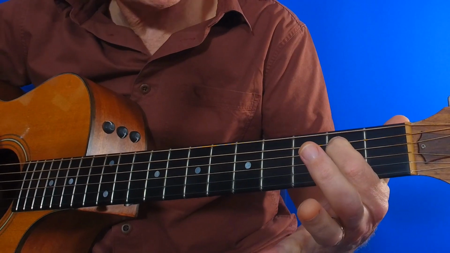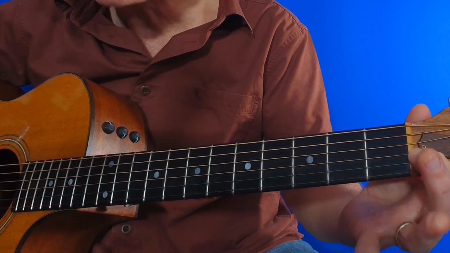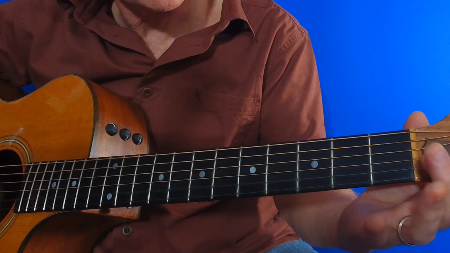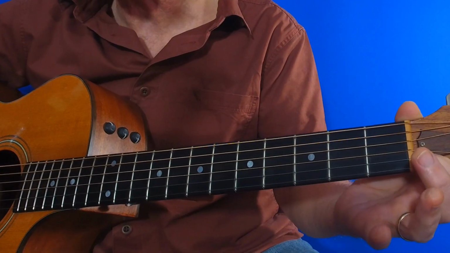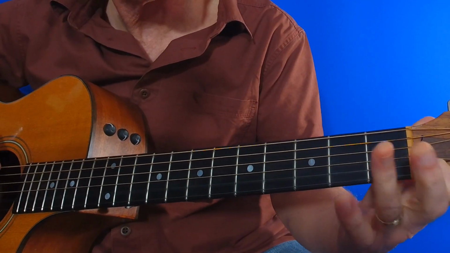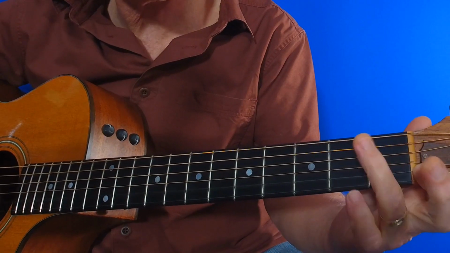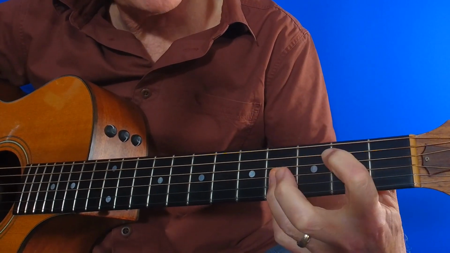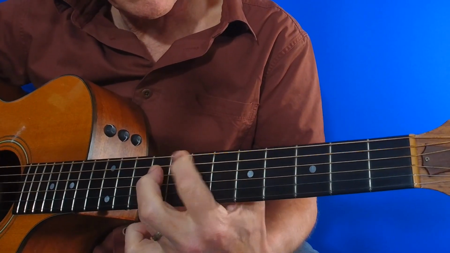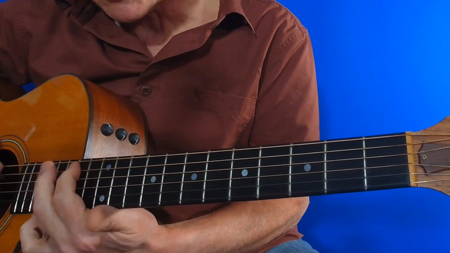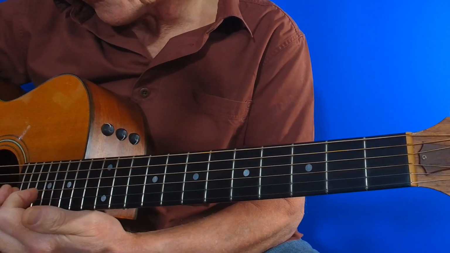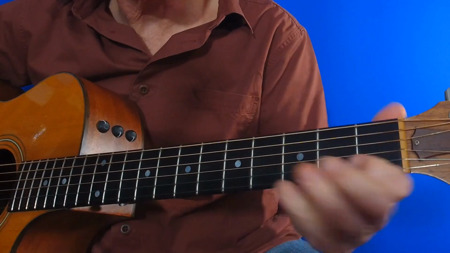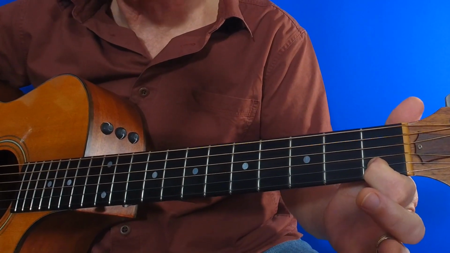Up to the note B. But wait a minute, there's a B back here. So let's go to that one. And that, of course, is on the C string. So we start with the C shape, A shape, G, and so on. And after B, we're back to C again.